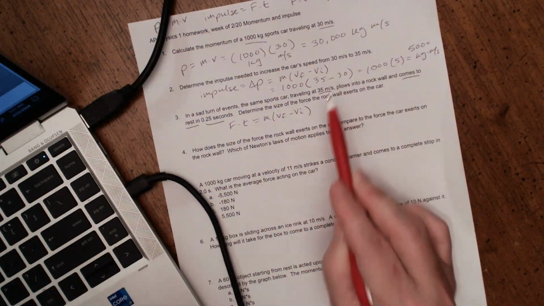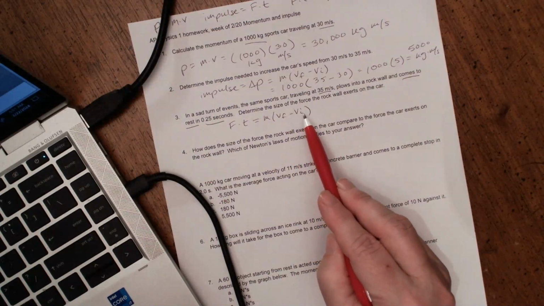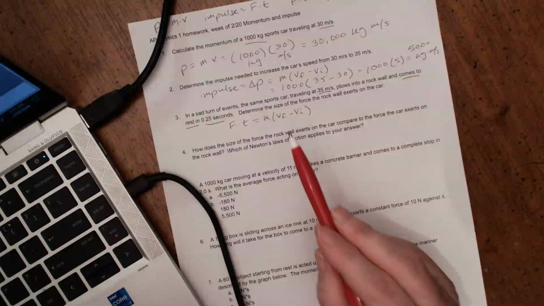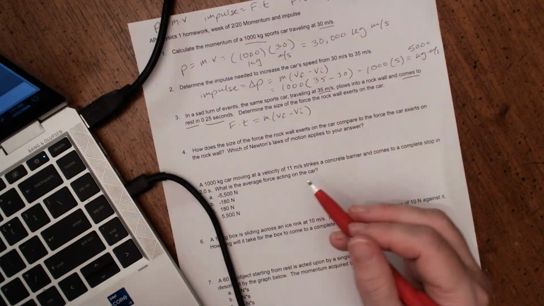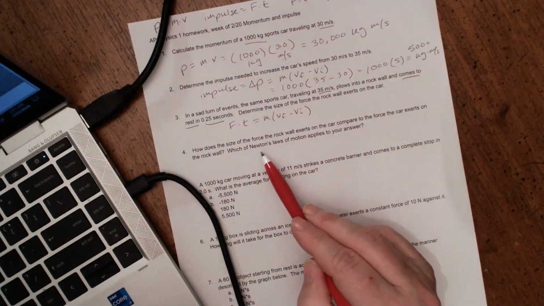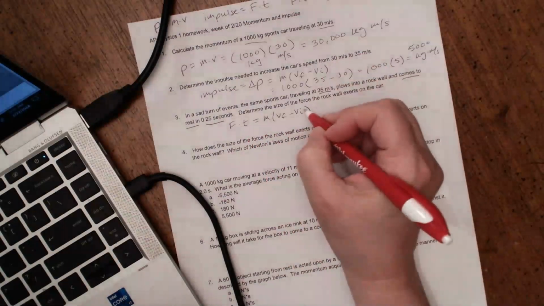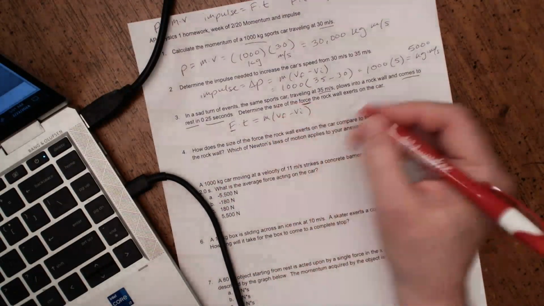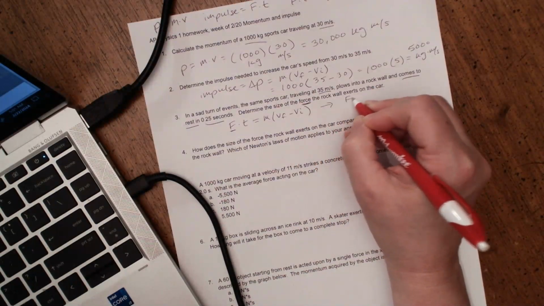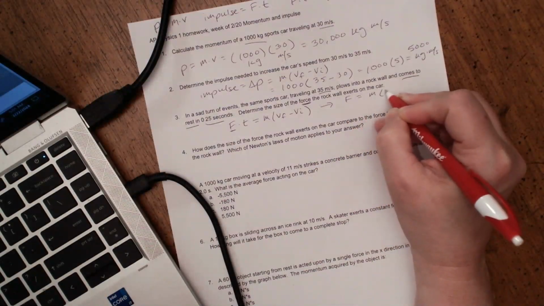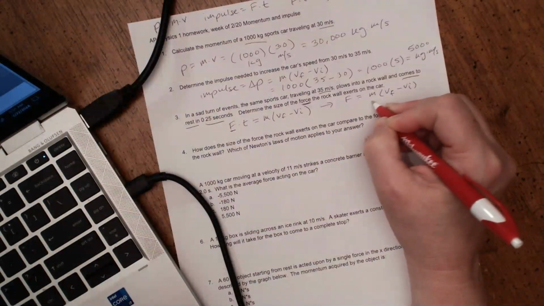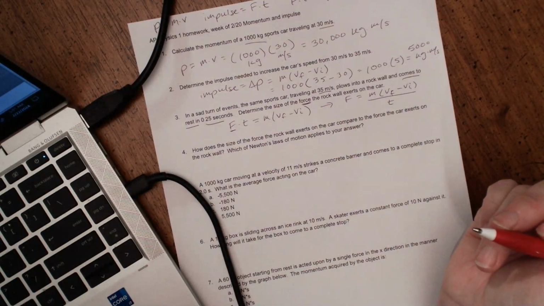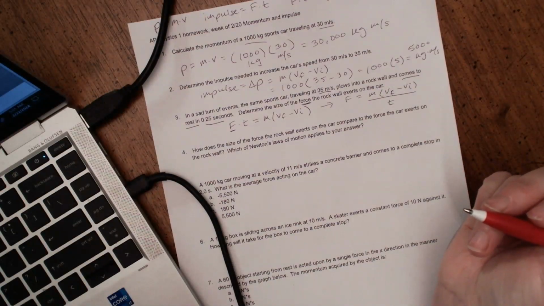Okay, that was our final velocity in the previous question, but now this is going to be our initial velocity, and we're now going to come to a stop. So our final velocity is going to be 0. Mass is still the same, and they gave us a time. They want to know force, so we're going to solve this for force. That means we're going to divide both sides by time, and we get force equals mass times final minus initial velocity divided by time. That's going to give us the force that the wall exerted on the car.